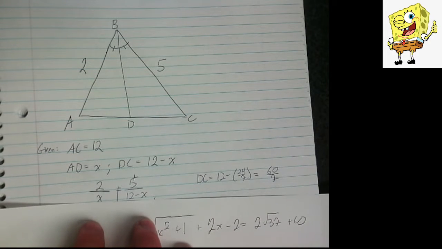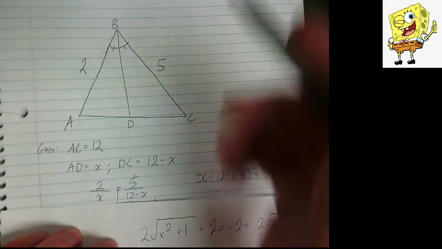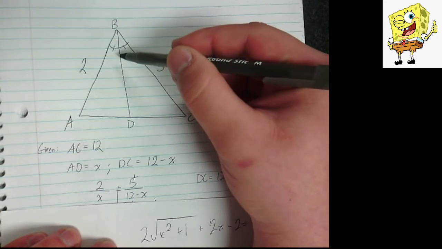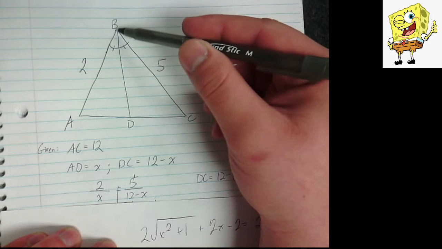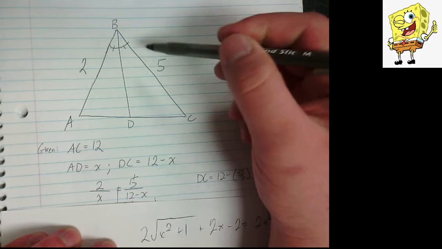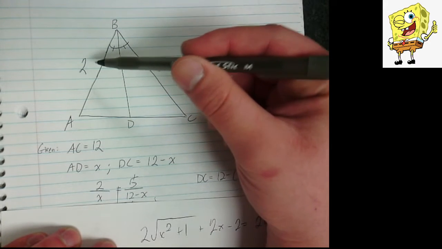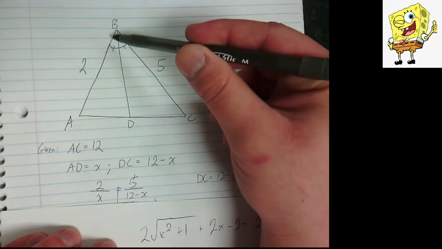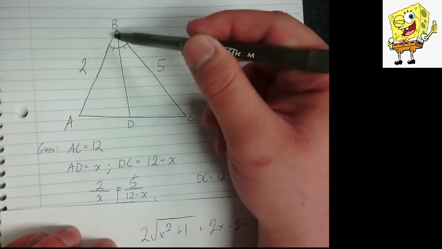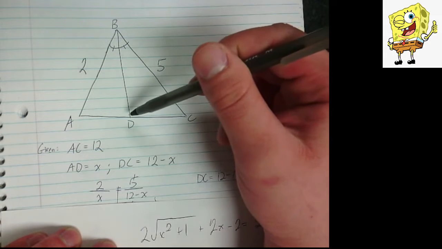Now, my second step from here is to recognize what theorem I'm going to need to use to solve this problem. I recognize here that angle B is bisected by line segment BD. And through this, I recognize that I am using the triangle angle bisector theorem, such that AB is to AD as BC is to DC.